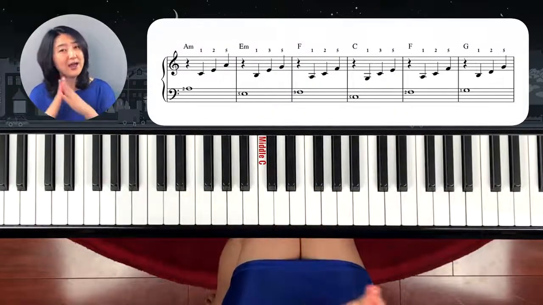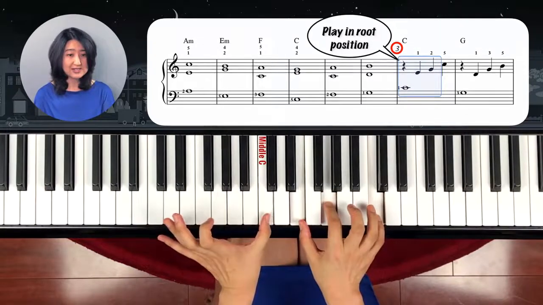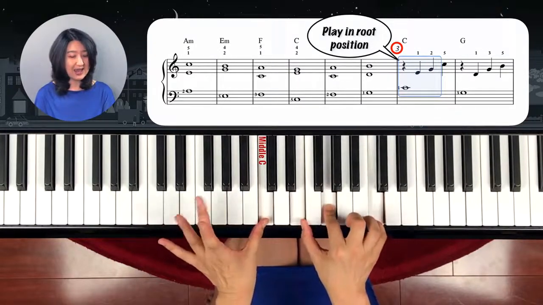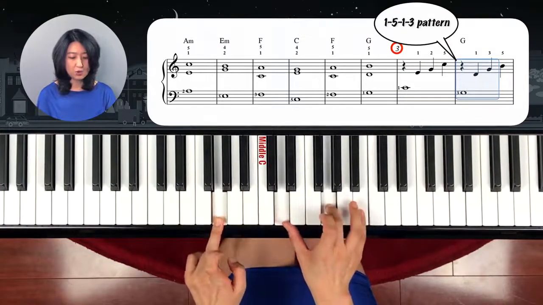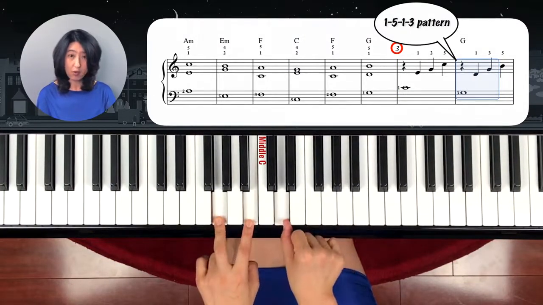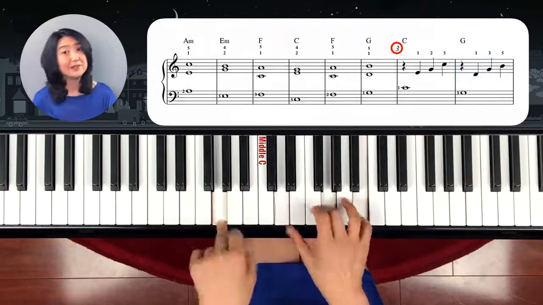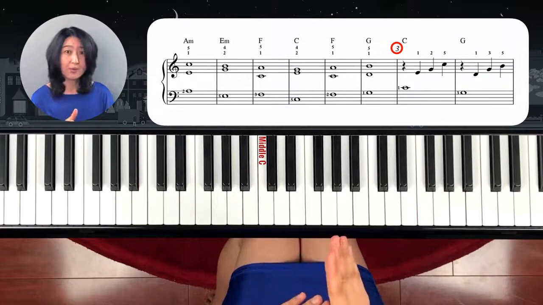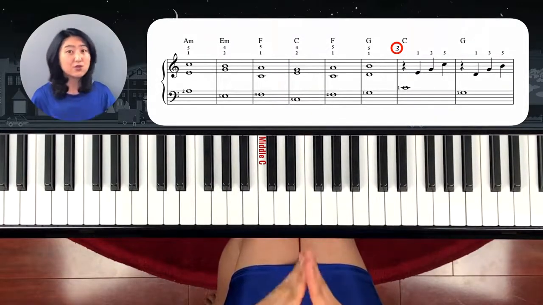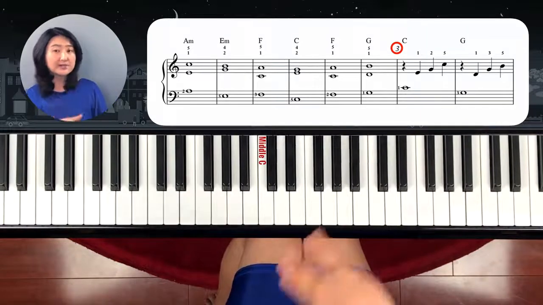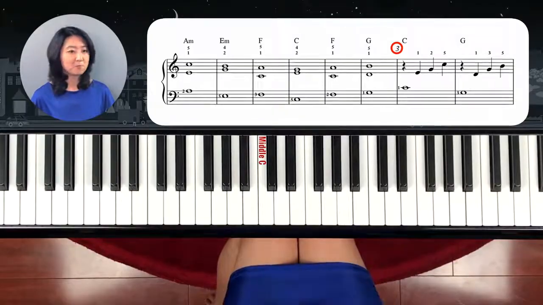So this song has a pattern. Playing it in root position, C, E, G, C, and G, but you skip the B and play the next notes. G, B, D is a G chord, but you move this B up here and play it. Do you see the pattern? If you remember the patterns, it's much easier to play. So now let's go from the very beginning, phrase by phrase. I will play both hands together. Let's see.